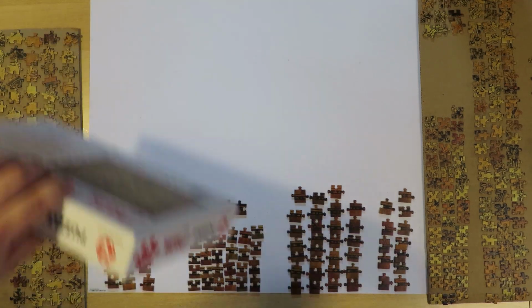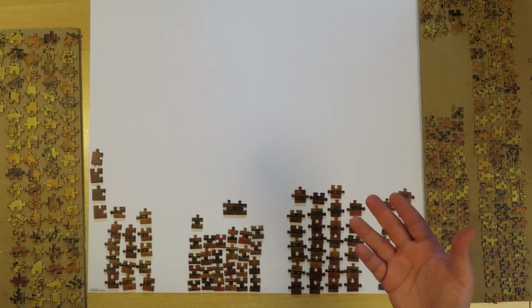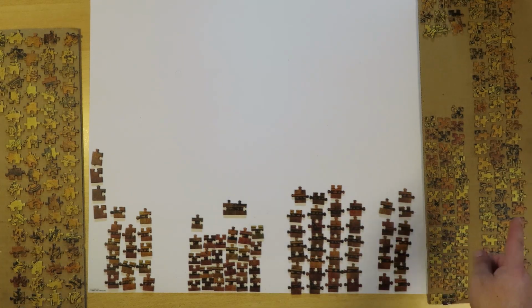So actually, let me show you. As you can see here, the pieces we have, at first glance you can already see that they are not very different when it comes to color. This may be a little bit darker, but these are the edge pieces, or they may look darker because the background is brighter than this one.